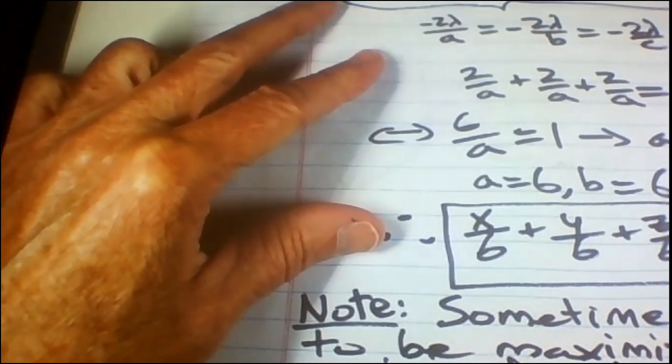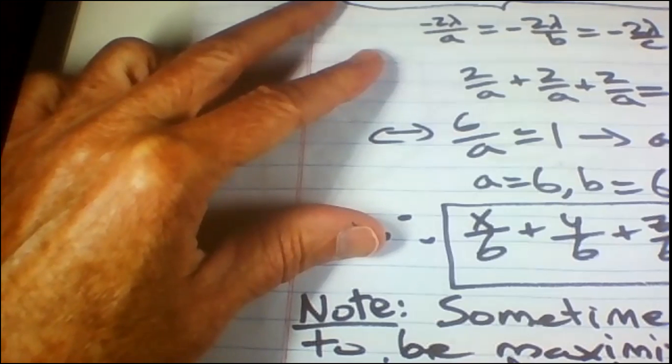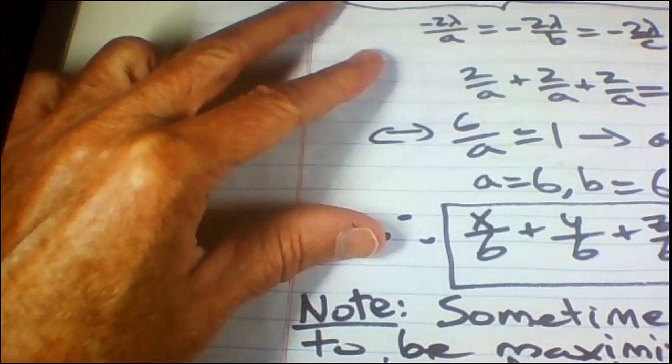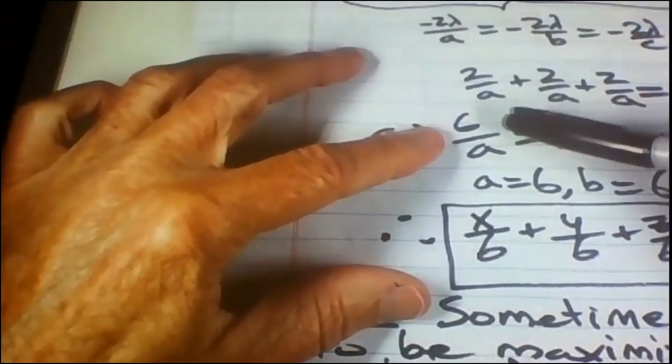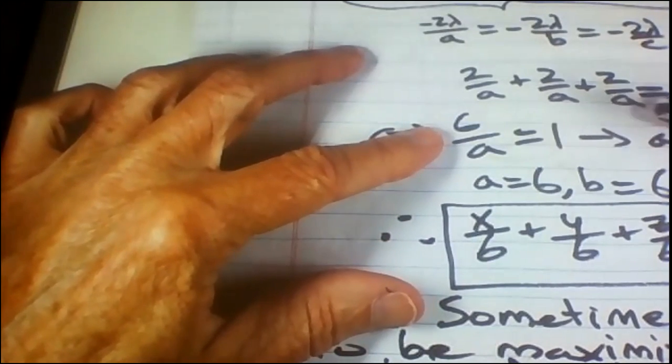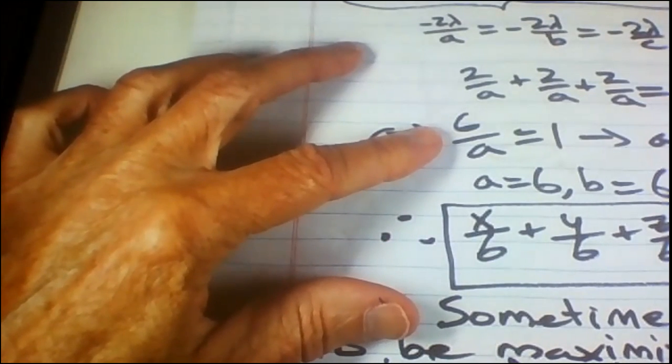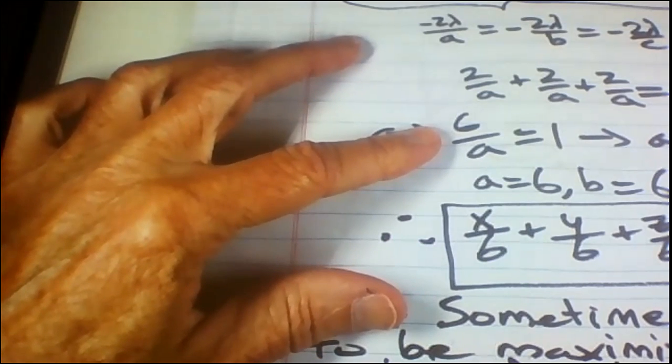Now we can plug A equals B equals C into the constraint equation and get 2 over A plus 2 over A plus 2 over A, since B and C are both equal to A. All has to add up to 1. And finally, we've got 6 over A, adding these numerators over the common denominator, has to equal 1. Evidently, A equals 6. There it is.